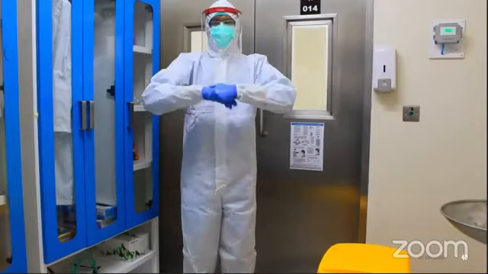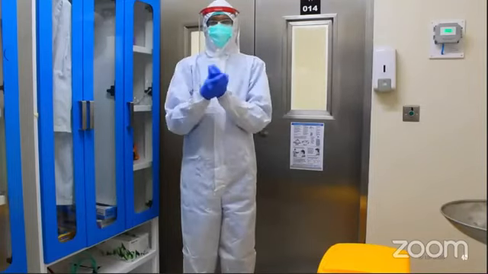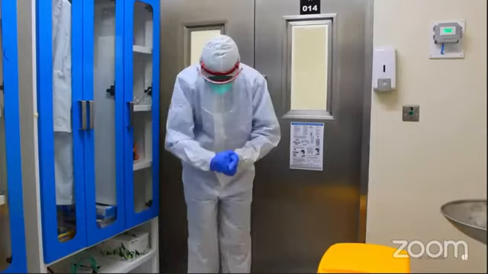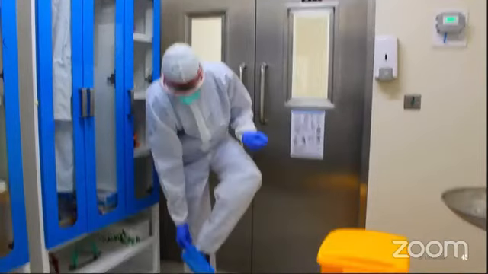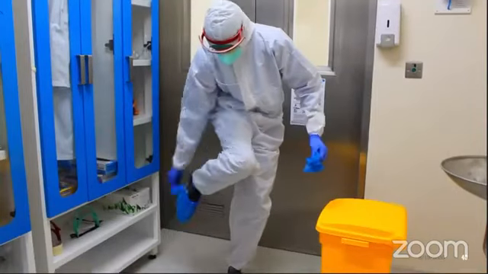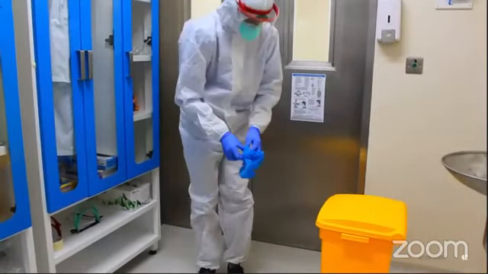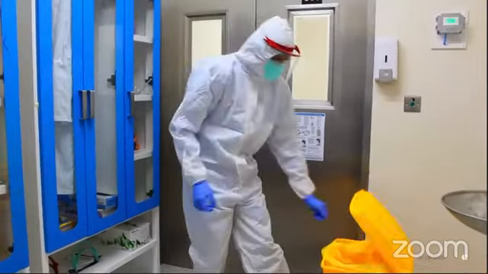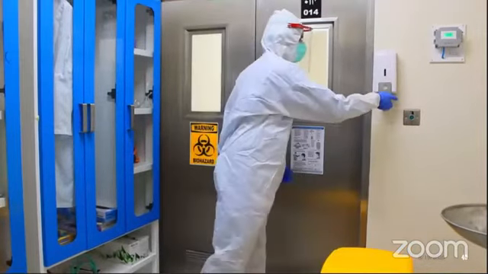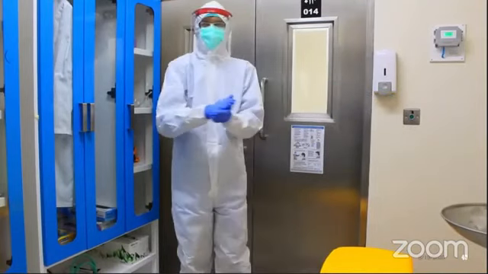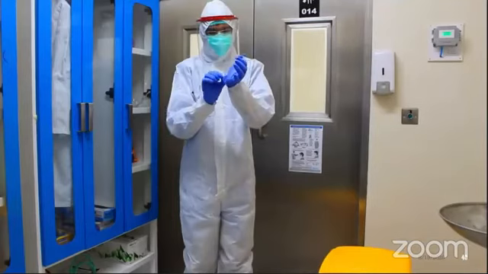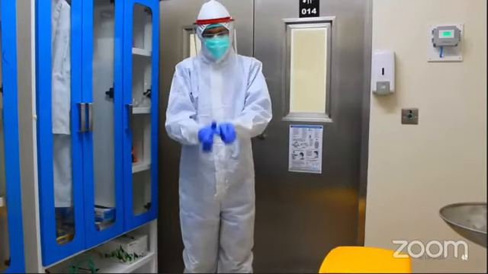Now, the PPE should be taken off in a designated PPE removal area, the doffing area. Disinfect the outer pair of gloves. Remove boot covers and discard them. Now disinfect the outer glove and remove the glove.